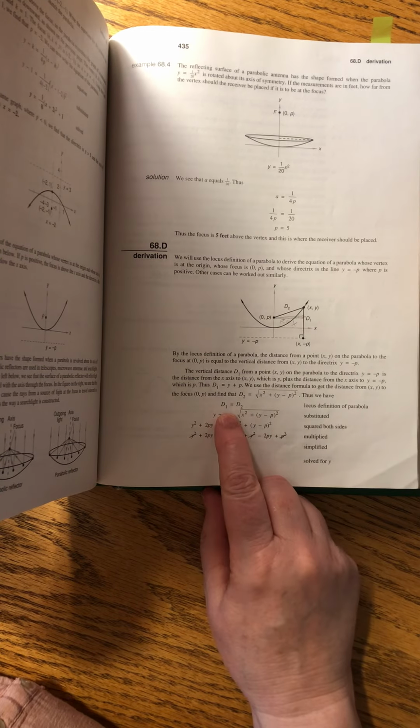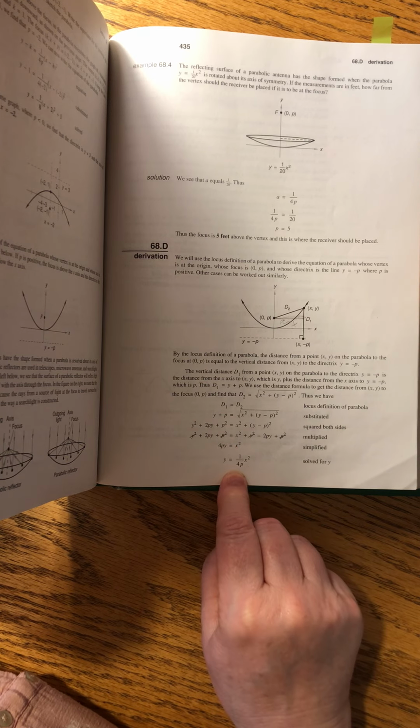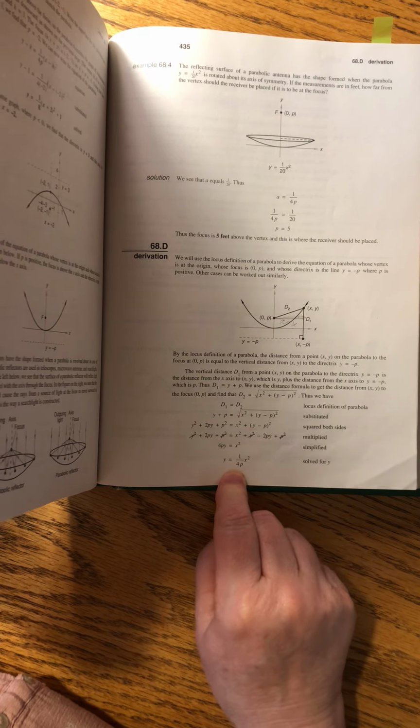Okay, and you can see here, he goes through the work and there he gets y equals 1 over 4p times x squared. Yay!